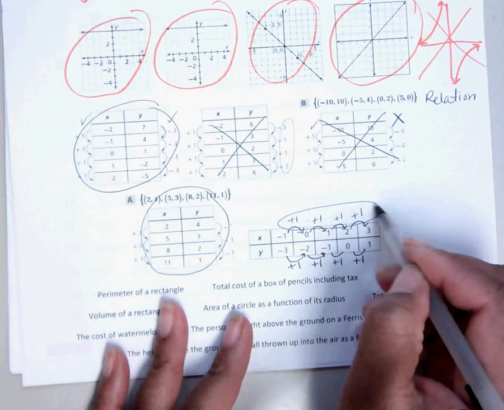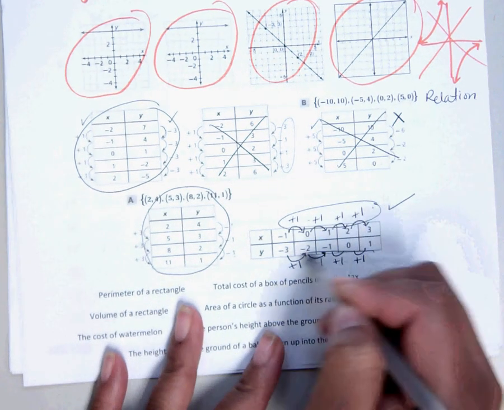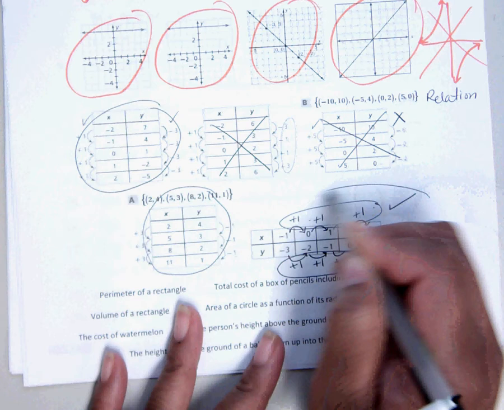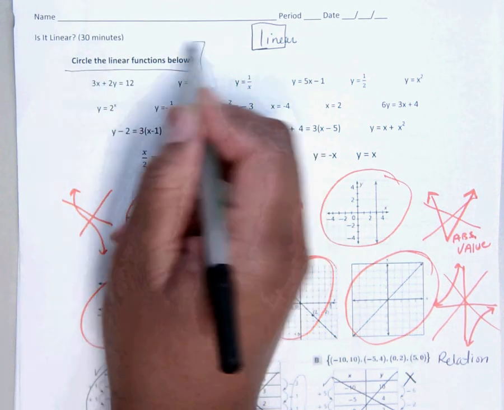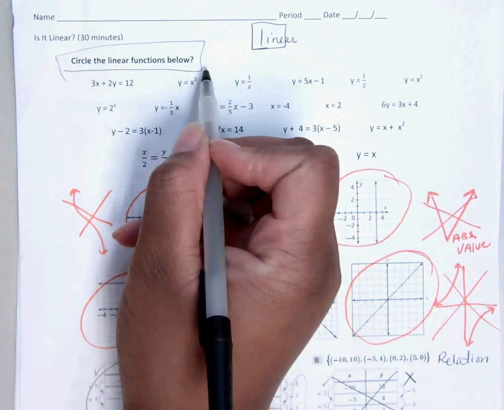So do these match themselves? Yes. Do all of these match? Yes. So is this table linear? Yes. Now I know you notice that I'm circling a lot of stuff, but the directions tell me to circle the linear functions below.